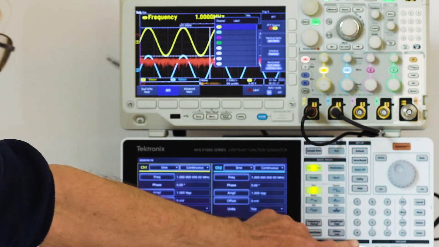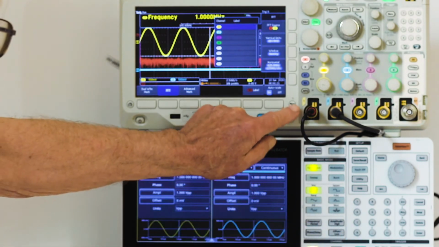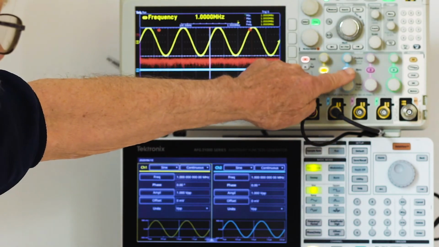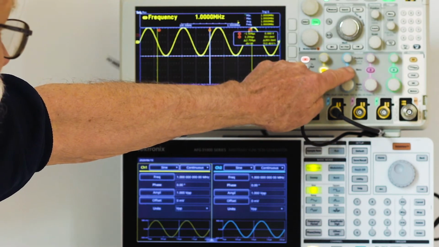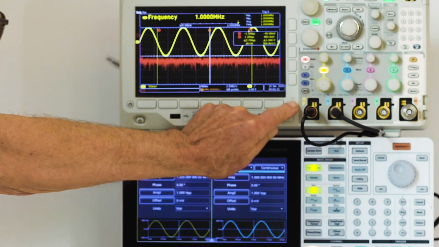So, for clarity, we'll turn off channel 2 and remove all menus. Now we're seeing in the same screen that yellow is the time domain display and red the frequency domain display.